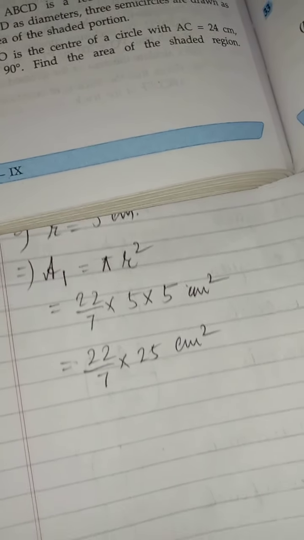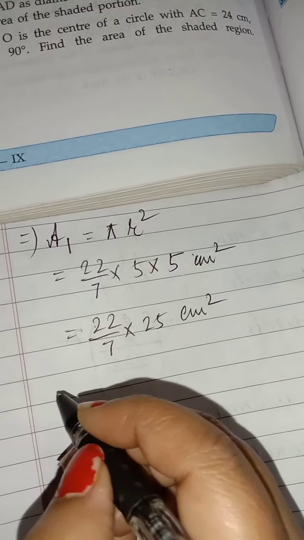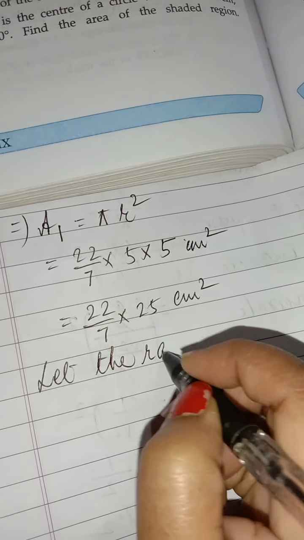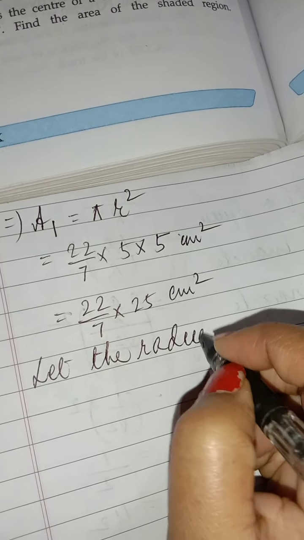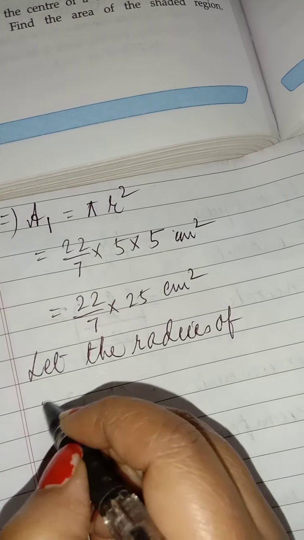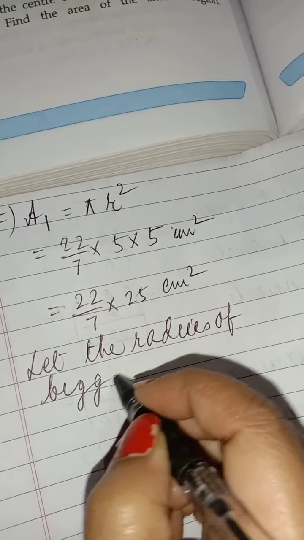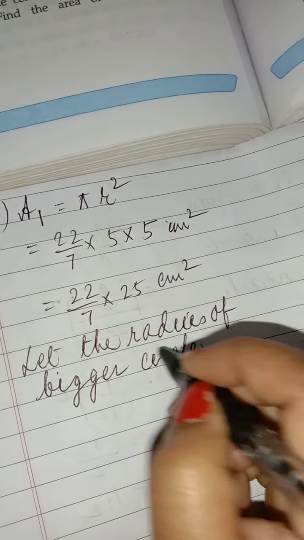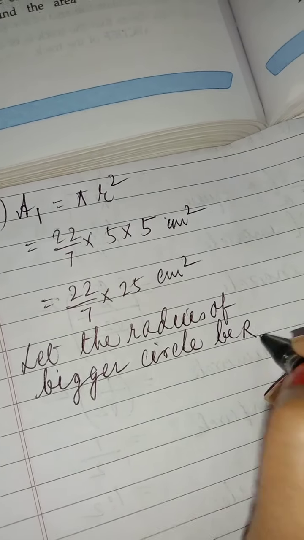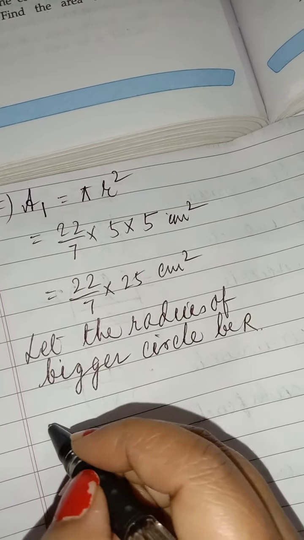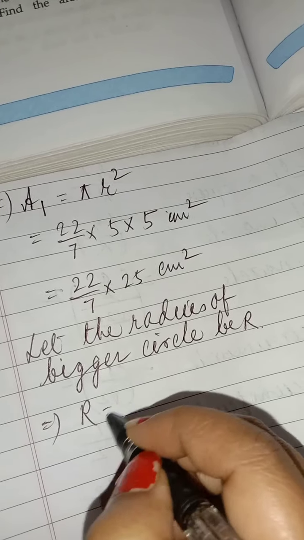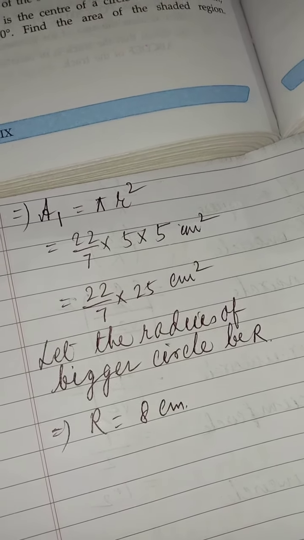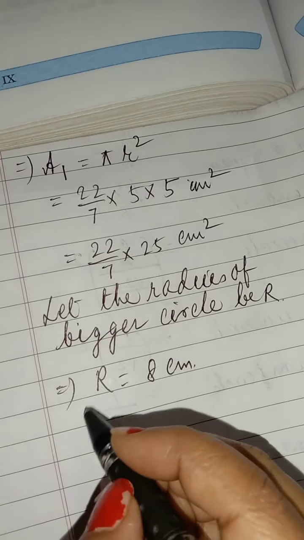So let the radius of the bigger circle be capital R. This implies capital R is equal to 8 centimeter, because AC's length is given as 8 centimeter.